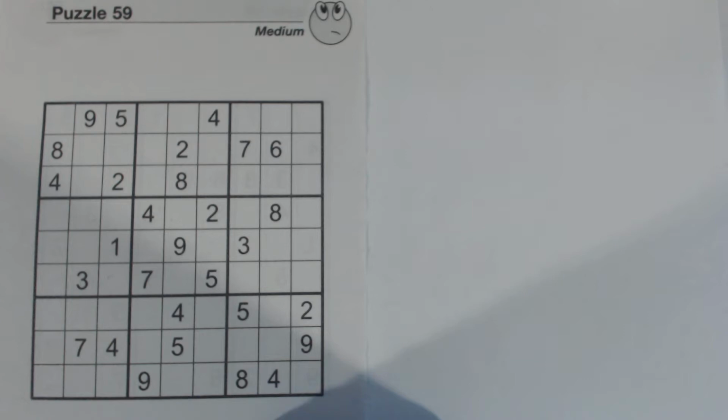This is puzzle number 59. It's a medium puzzle, and it's from Sudoku to Go, Volume 100 by Soap Opera Digest. And we're going to have fun today finding tricks in this medium puzzle.